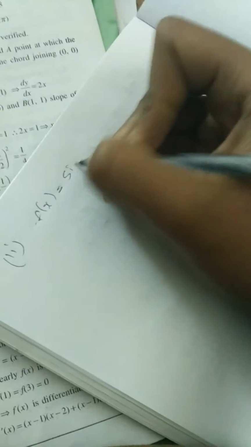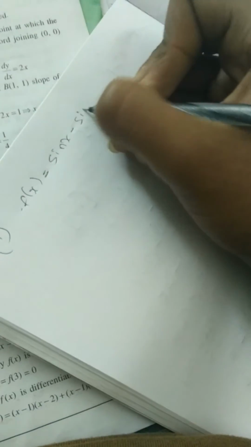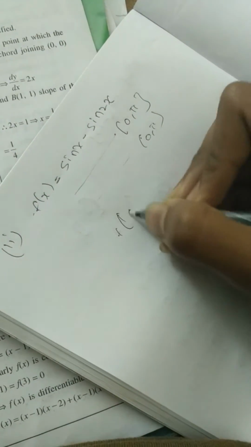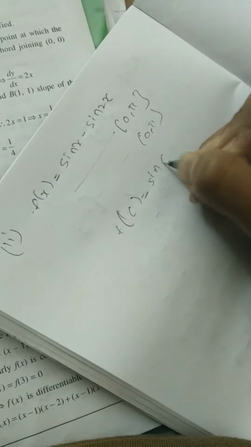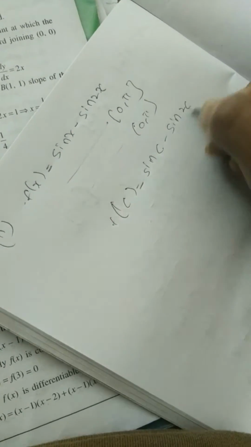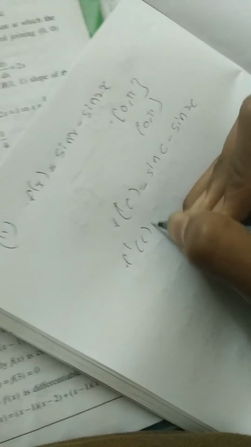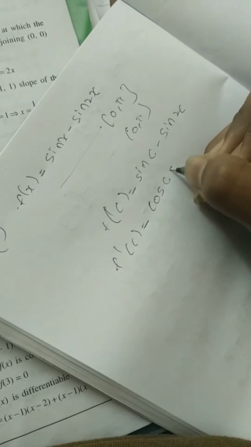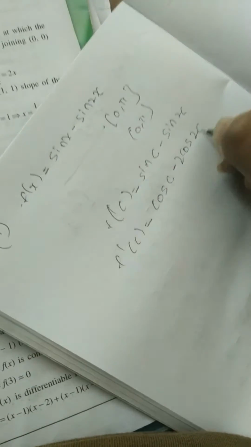Second question: given that f(x) = sin x − sin 2x. Now it is continuous on [0, π] and differentiable in (0, π). f(c) = sin c − sin 2c, f′(c) = cos c − 2 cos 2c.